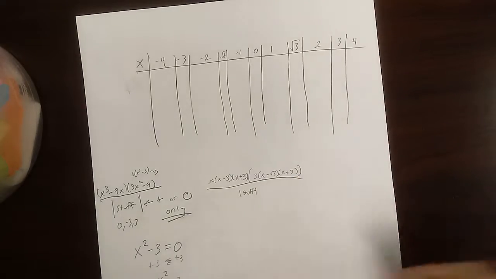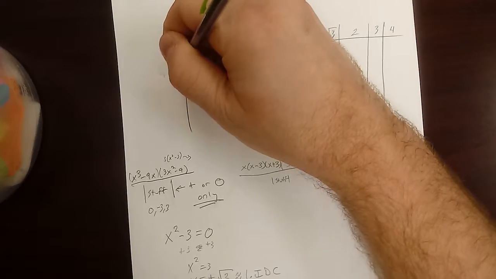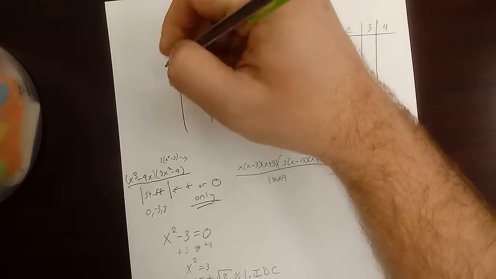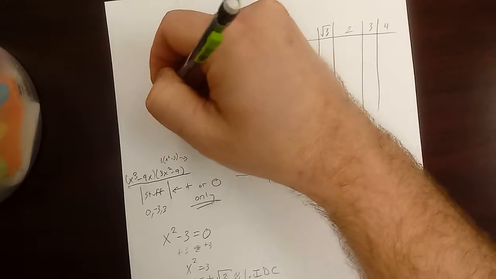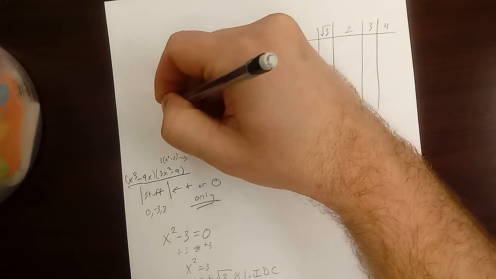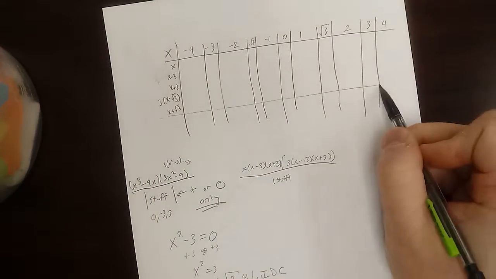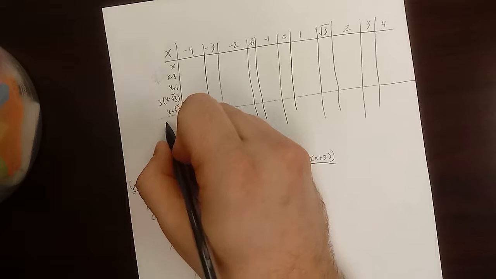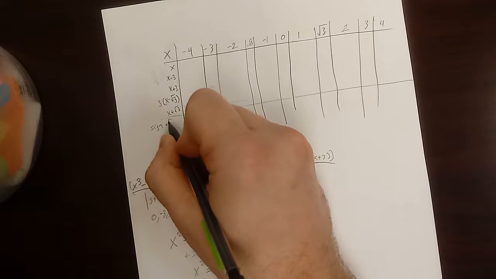If we're going to take it like that, I can put each one of these things here. We have x minus 3, x plus 3, 3 times x minus root 3, and then x plus root 3. I can look at those all together and then do my sign of f prime.